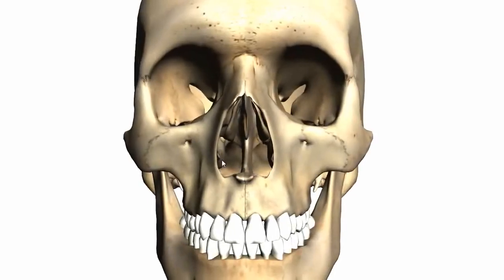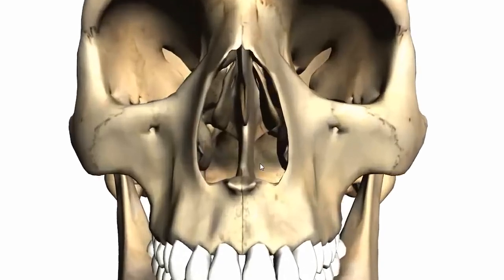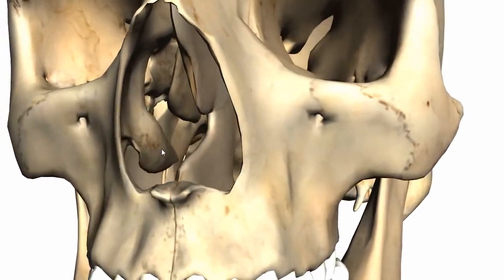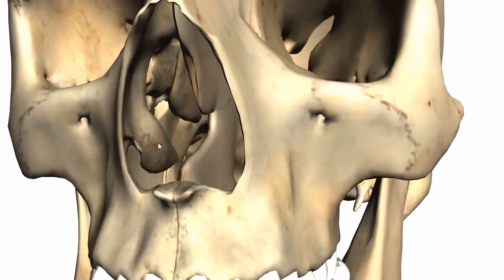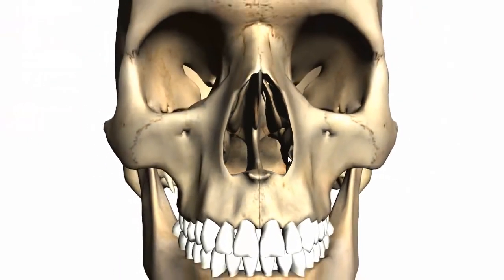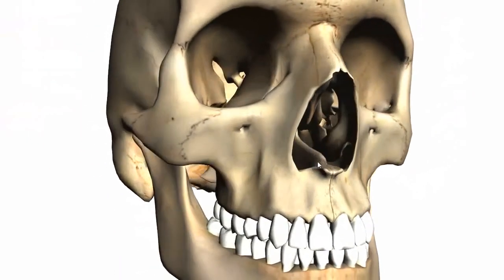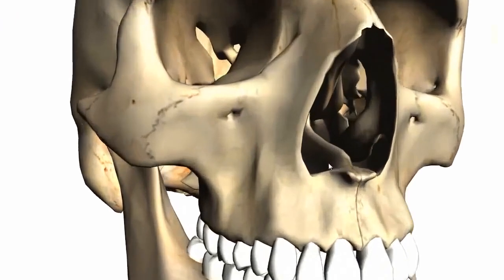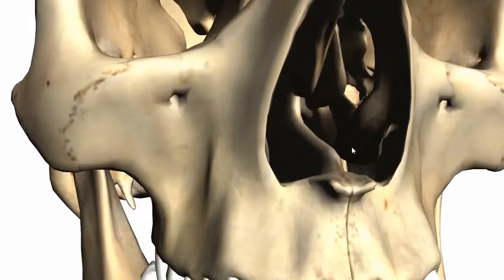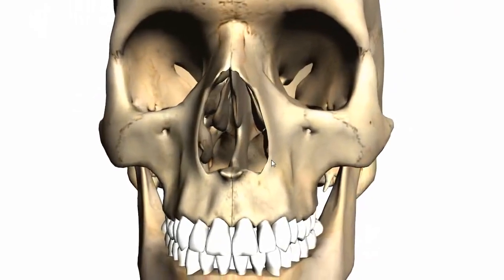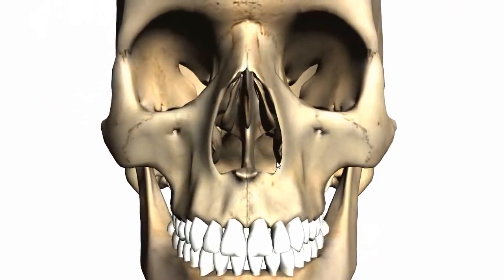This structure here is the inferior nasal concha. If we just zoom in, you can see that this long bone that extends posteriorly is the inferior nasal concha, and it's part of the maxilla bone. You can see this is the maxilla bone, and the inferior nasal concha is part of that. So the inferior nasal concha is another bone of the viscerocranium.